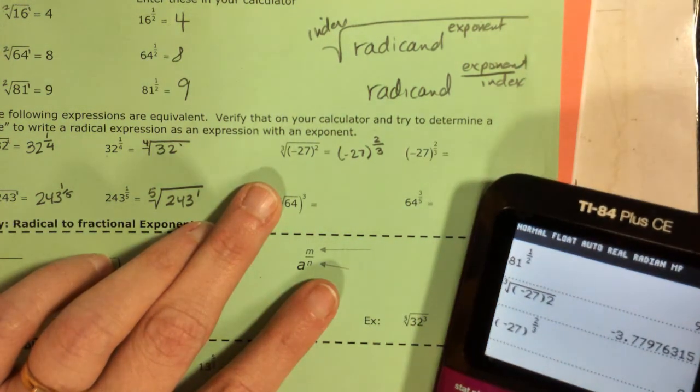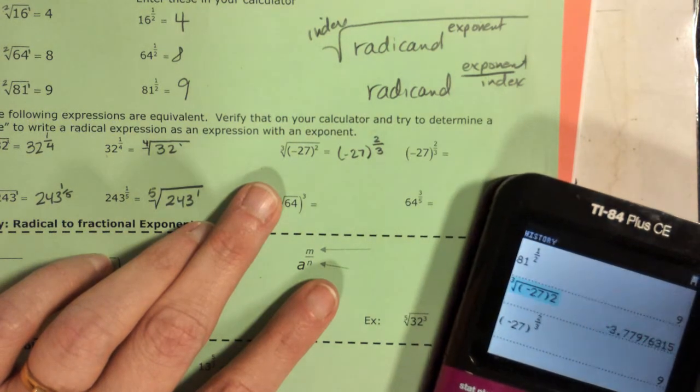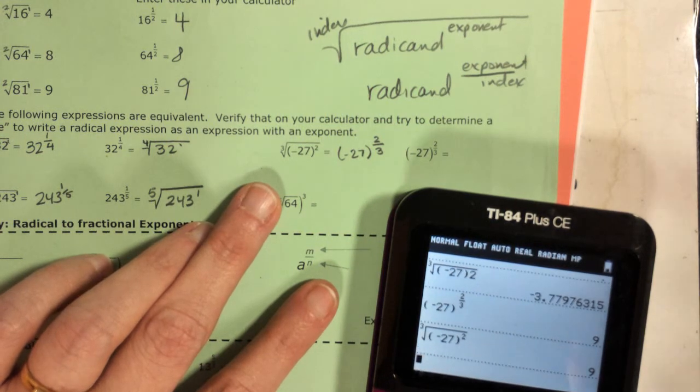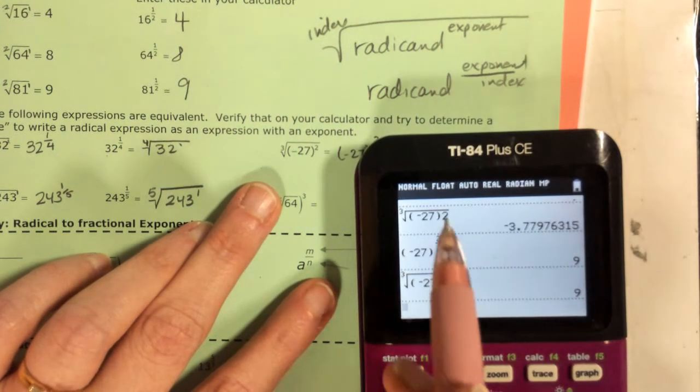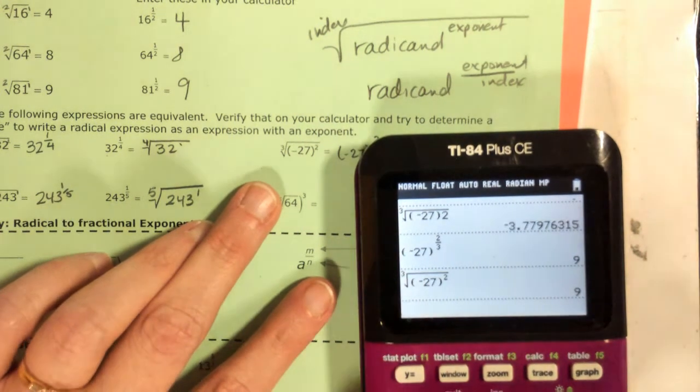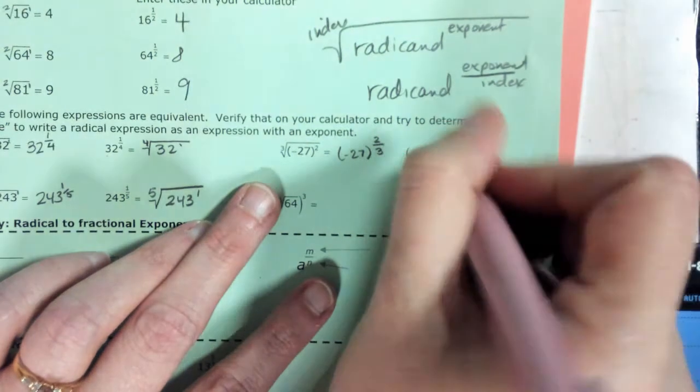Did I do something wrong on that one? Oh yeah, I did. I'm sorry, that one was completely wrong. Let me fix that. This should be squared. Okay, so I get 9 for both of them. Oopsie, sorry about that. Just pretend that didn't happen. But you see, when I actually put them in the calculator right, I get the same thing, and they both equal 9.